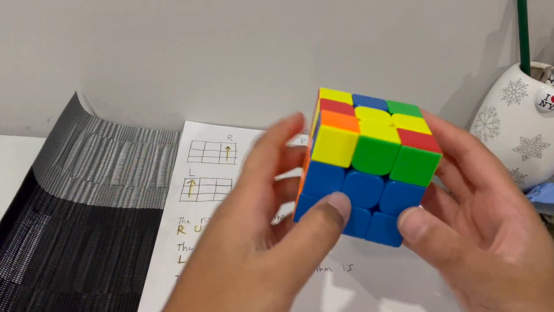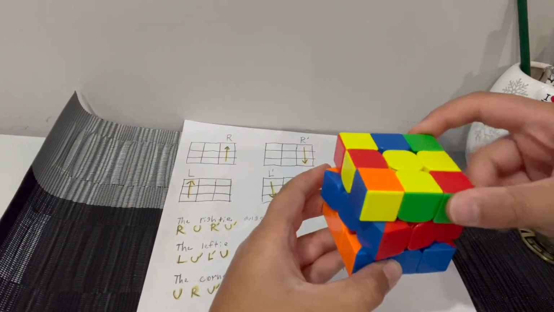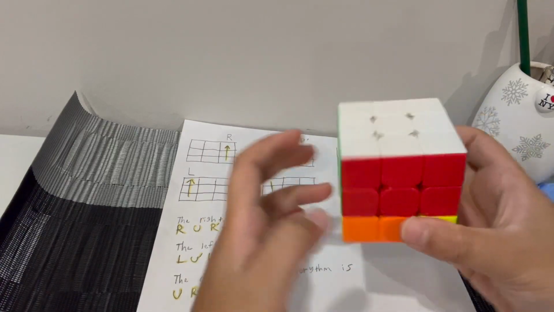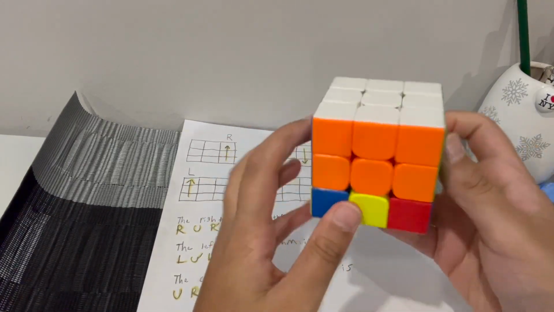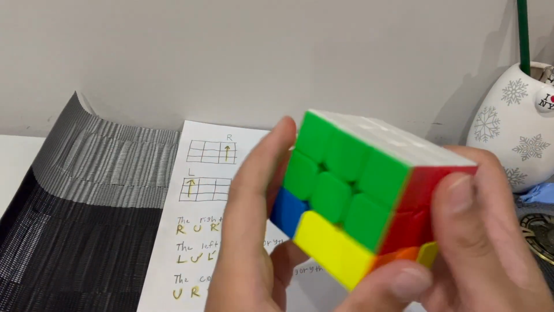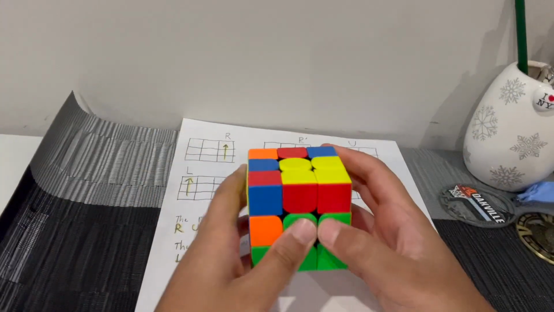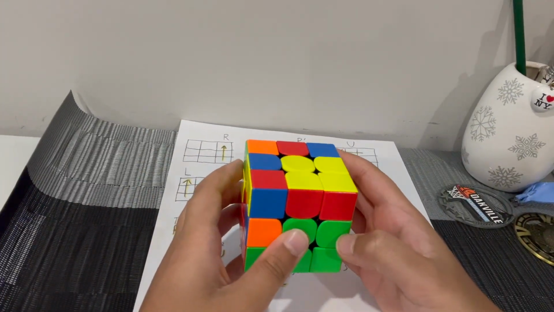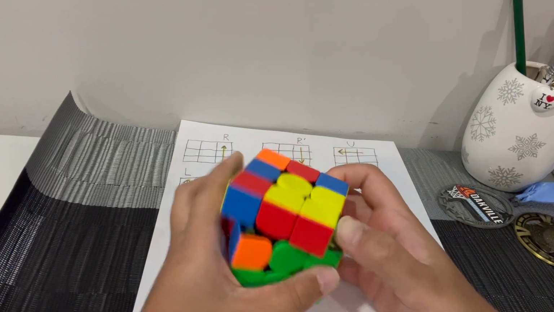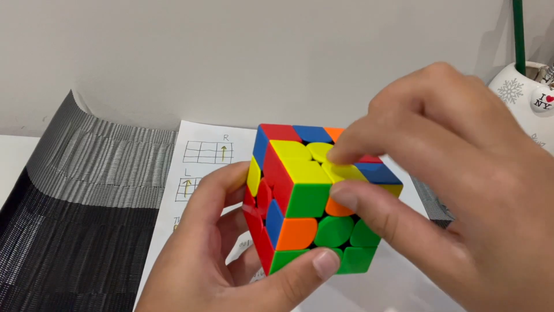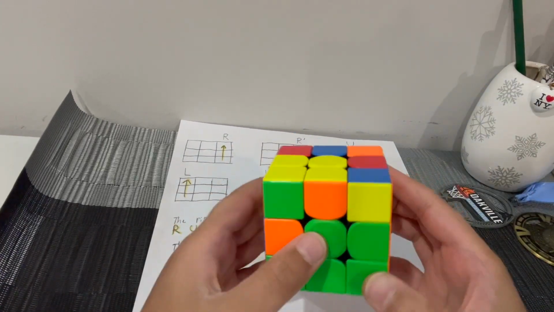So the second step is basically solving the middle layer of the Rubik's Cube. So it should look like this. Okay, so in order to get this, I'm going to need to teach you this step so that you can insert these edge pieces into their corresponding spots.